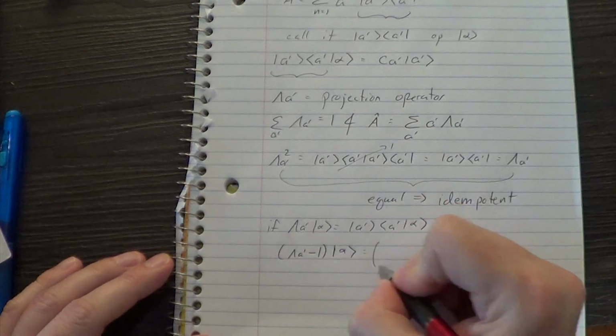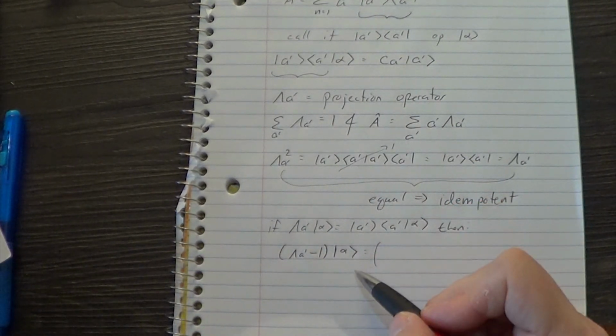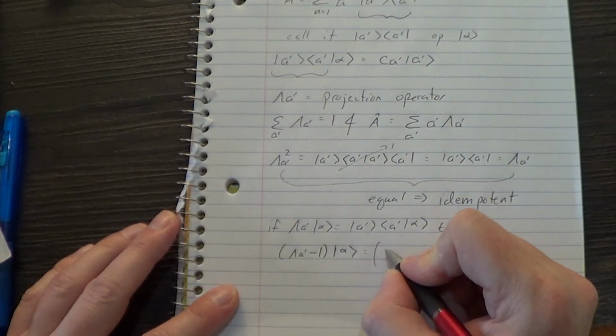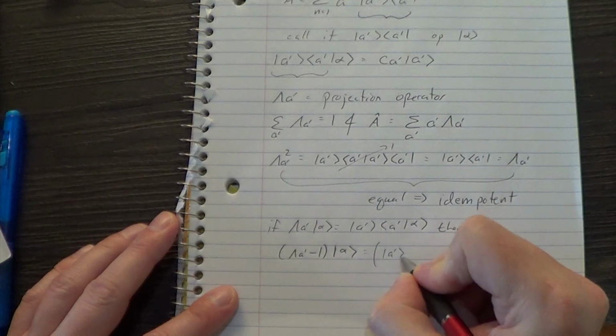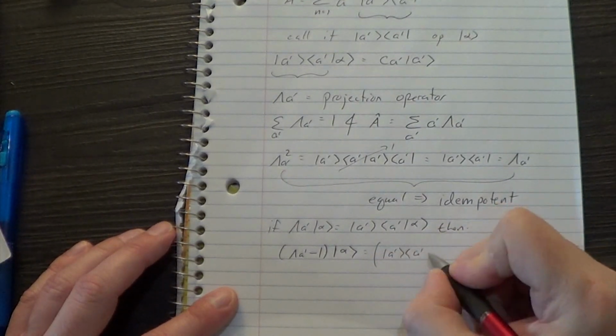Say it's a take-home exam and you get this question. How do you even begin? The first thing I would do is put down the projection operator.